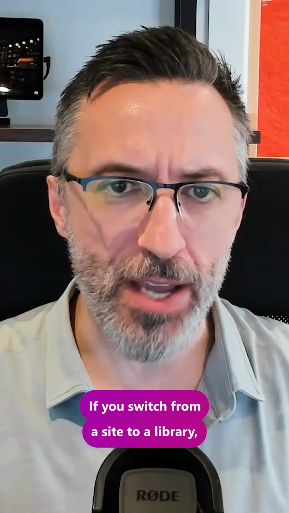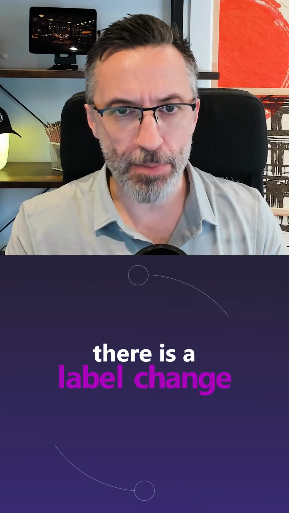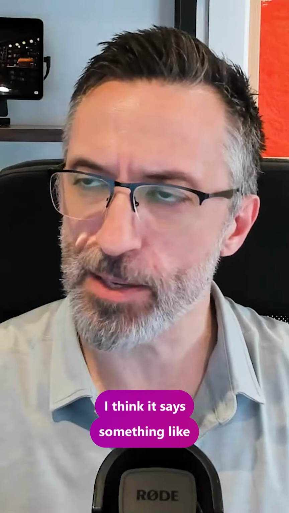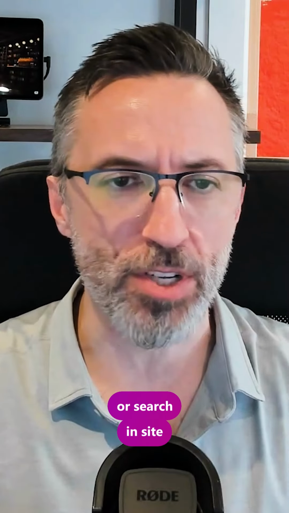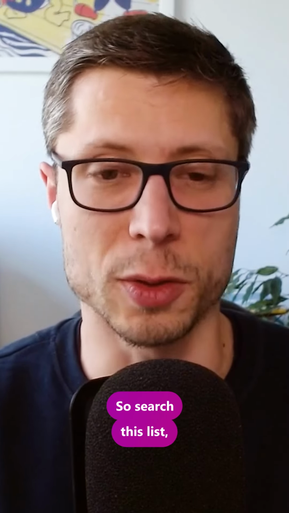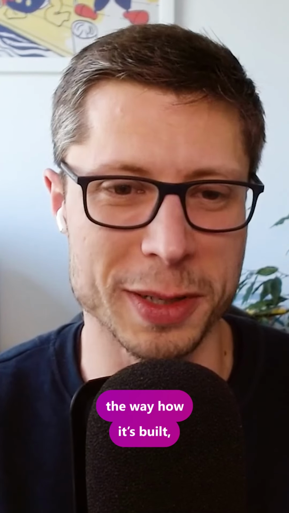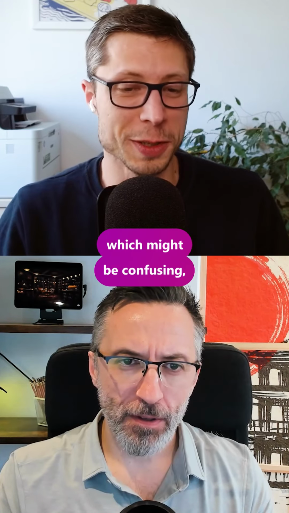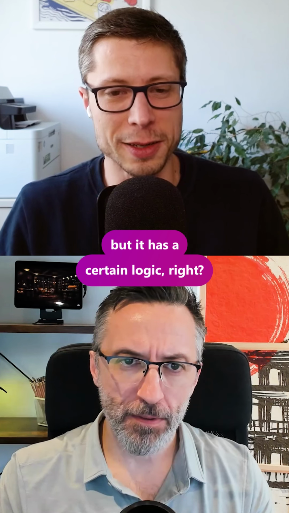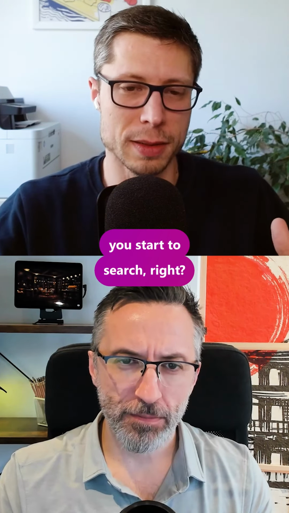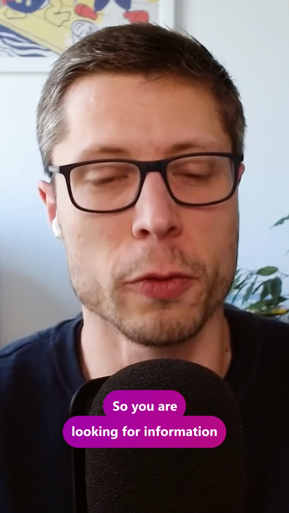If you switch from a site to a library, there is a label change in that search box. I think it says something like search in SharePoint or search in site or search in list. Yes, exactly. So search this list, search this site. And I think it's logical, the way it's built, there is a logic in there, which might be confusing, but it has a certain logic, right? So you are within the list, you start the search, right? So you are looking for information within that list.